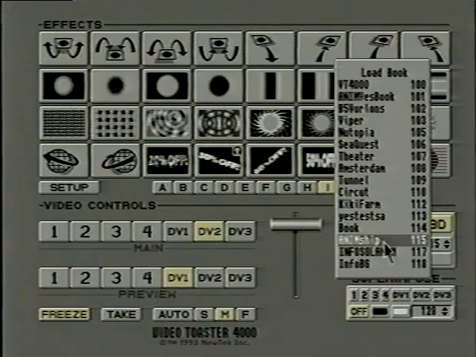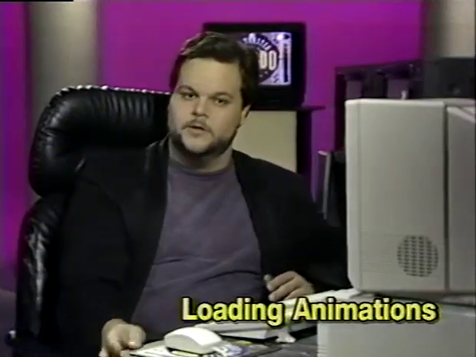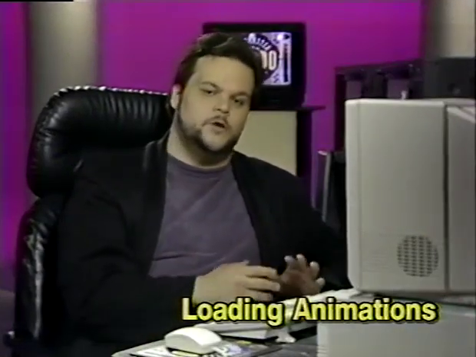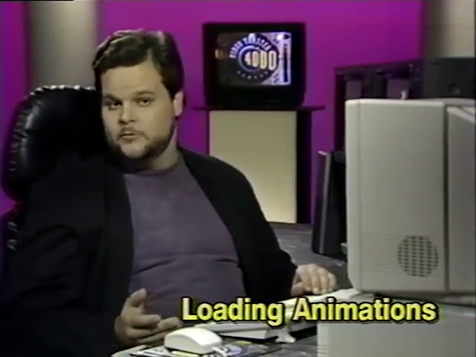Now, one of the uses for this requester is to load up animations, and this is a feature that's only available on the Video Toaster 4000 when used in conjunction with the Amiga 4000. But you can load up animations that will play back straight from RAM on the computer. The limit of the animation length is based on the limits of RAM. There's no way, by the way, to tell the difference between an animation and a regular frame store unless you've actually put the word anim or .a or something like that in the file.